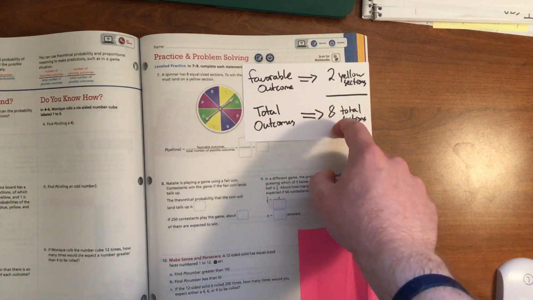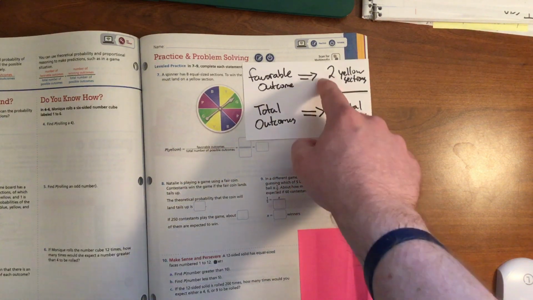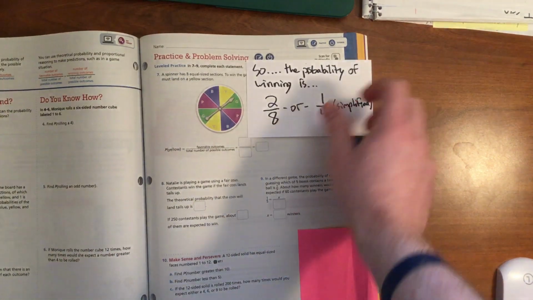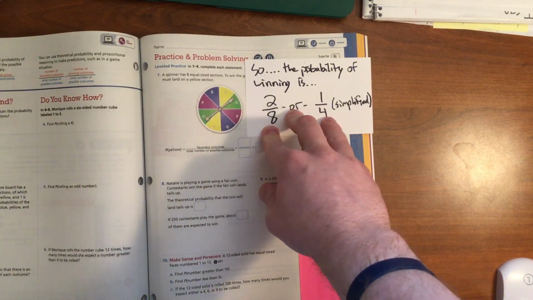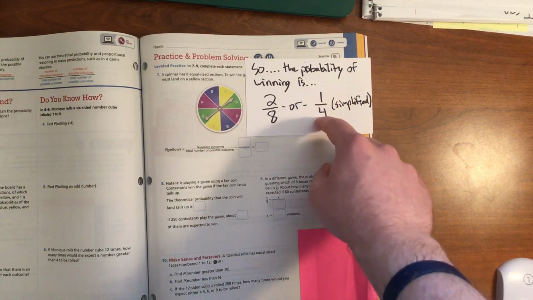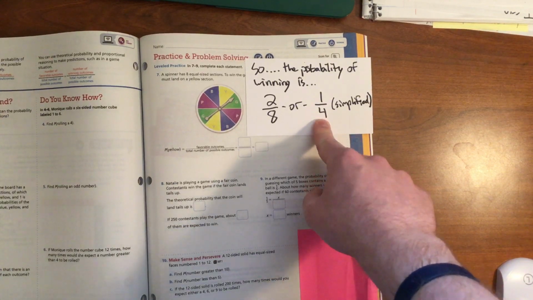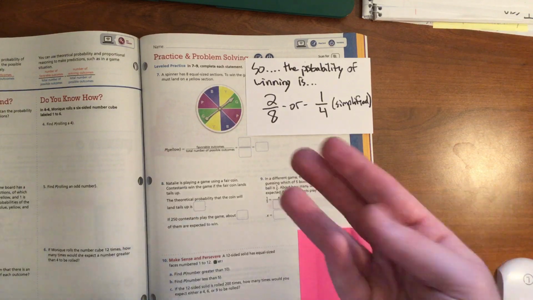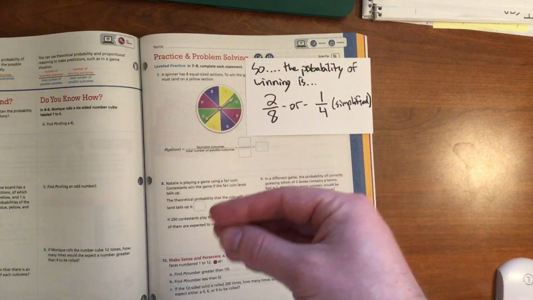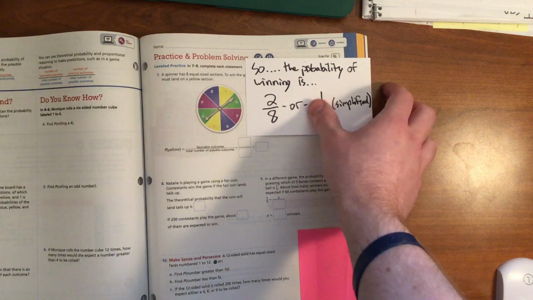So our probability for winning is 2 in 8. Okay, so we would write this probability like this, and we could simplify it if we wanted to, 1 in 4. We could also rewrite this as a percent. So we would say the probability of winning is either 1 in 4 or 25%. It is completely up to you.